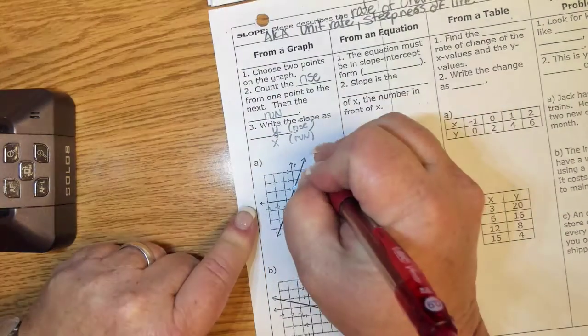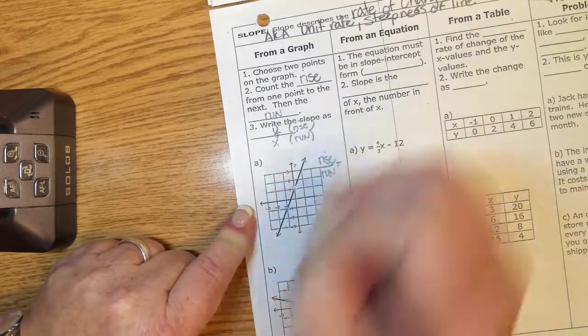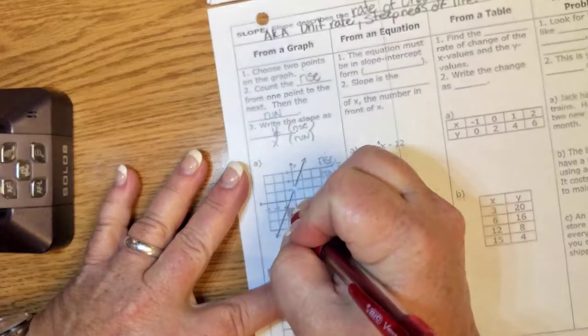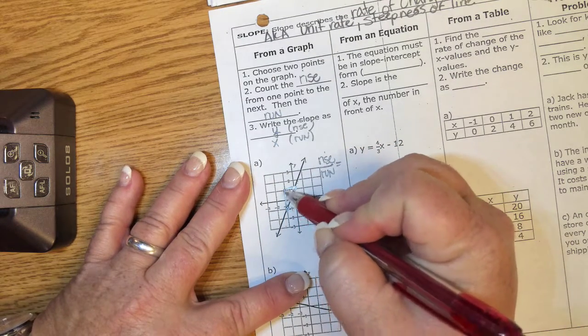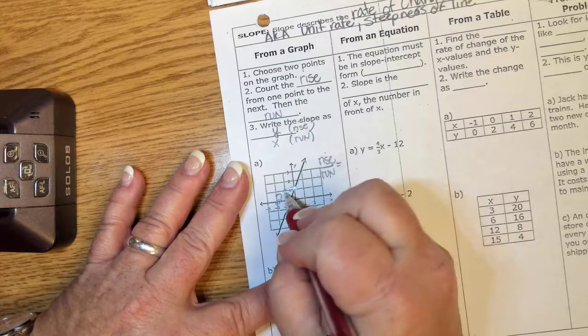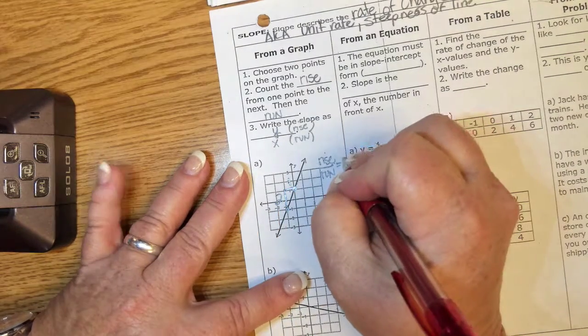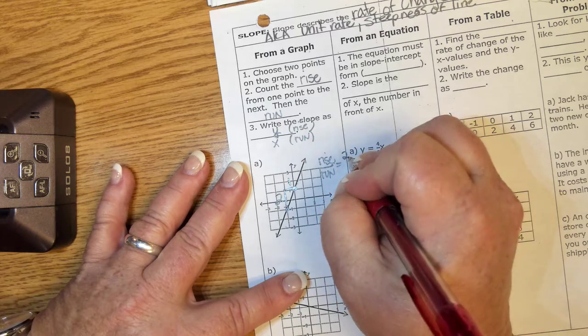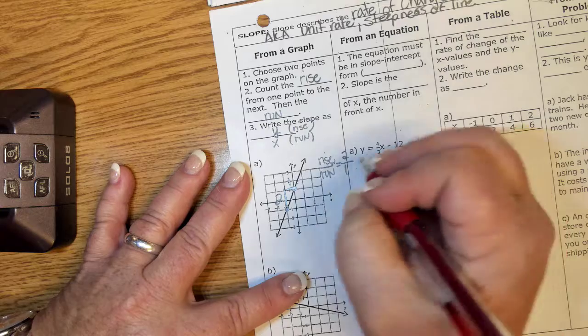So I've got rise over run, and I want you to write it every time for now. And I'm going to draw my triangle, and I'm going up 1, 2, and over 1, and I end up with a rise of 2 and a run of 1, which means my slope is what?